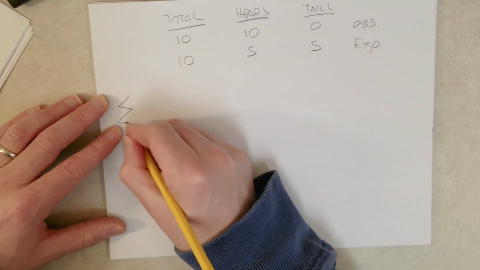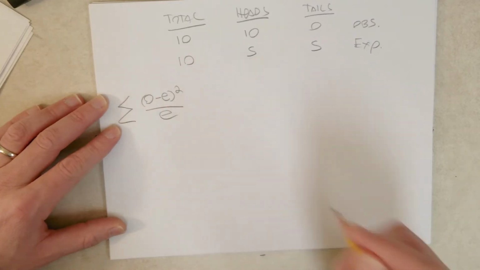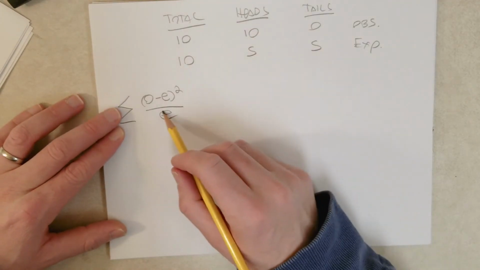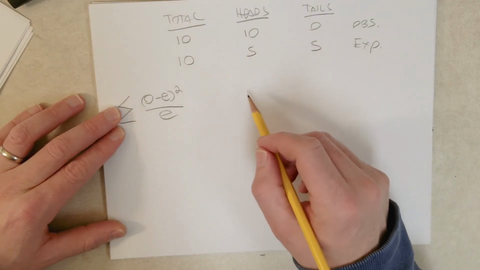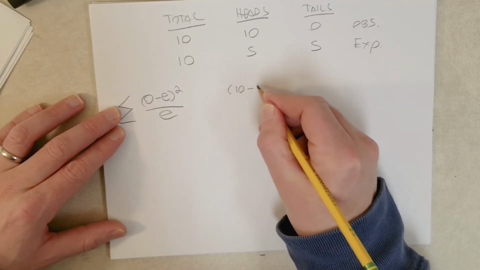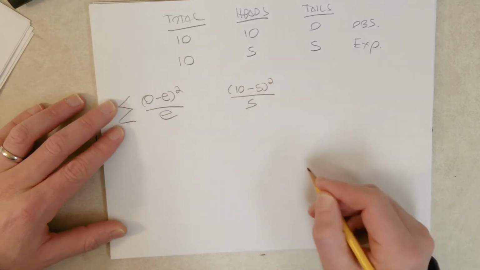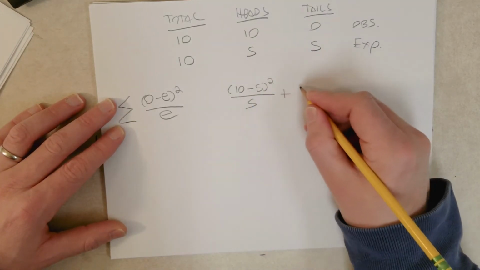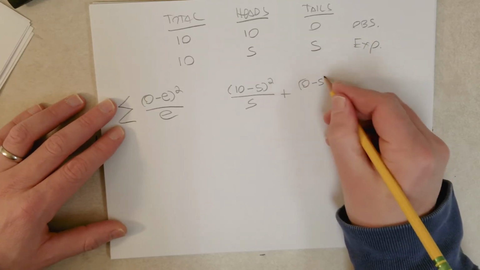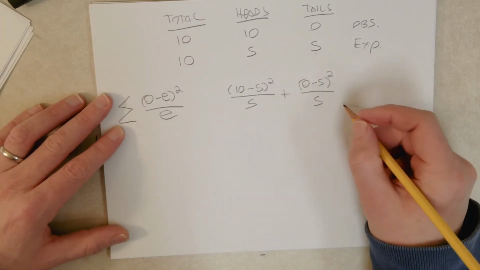So we need this formula again, and we use it for heads and for tails and add those together. So 10 for observed minus 5 expected, squared, divided by 5, plus 0 for observed minus 5 expected, squared, divided by 5.